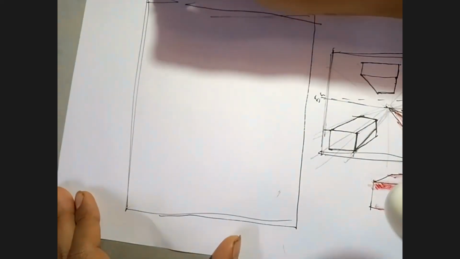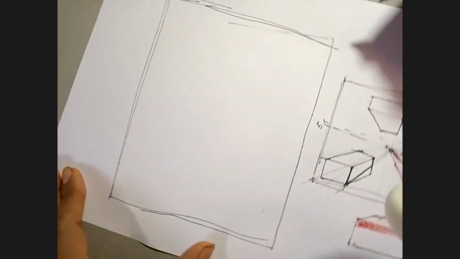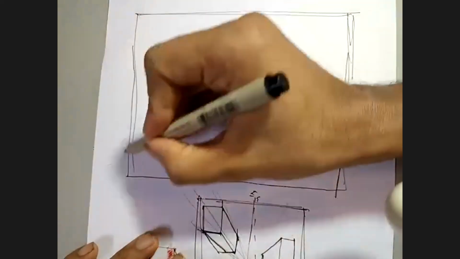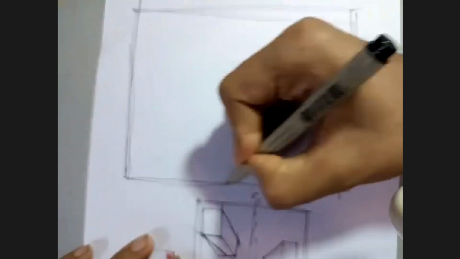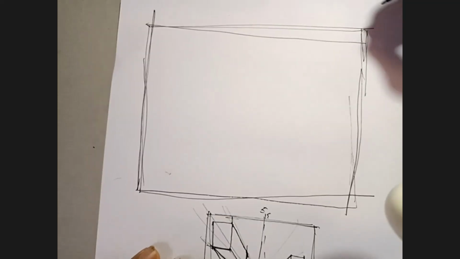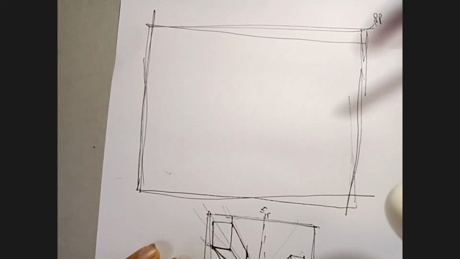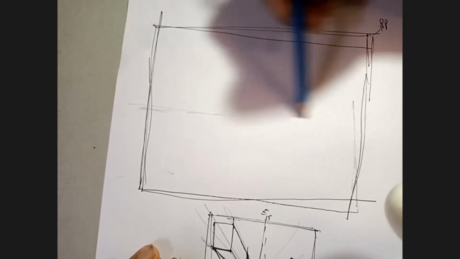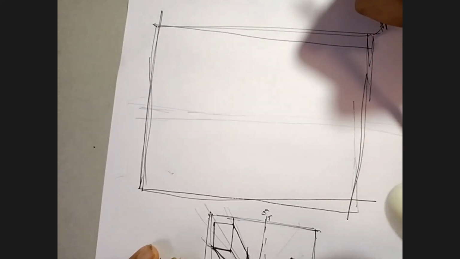Every perspective drawing, when you're trying out, now let's try something different. Let's try a street link. Firstly, you have the frame. This is called your picture plane or PP. On this picture plane, I can have an eye level that goes inside here.